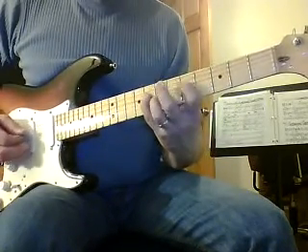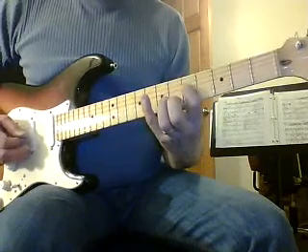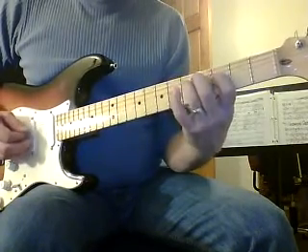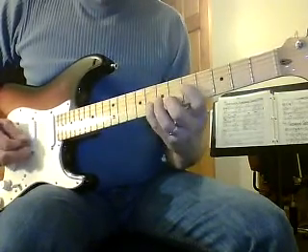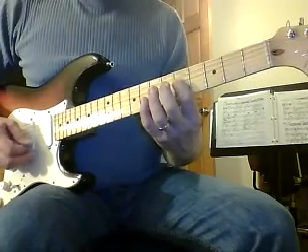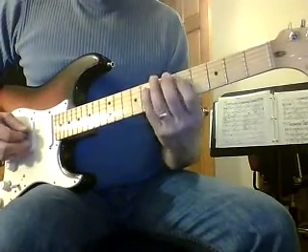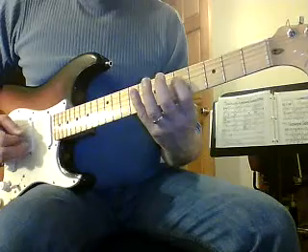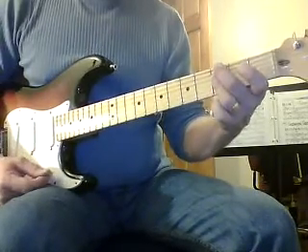G minor. You can see that in the form 2. We'll get more in depth into that a little later on.